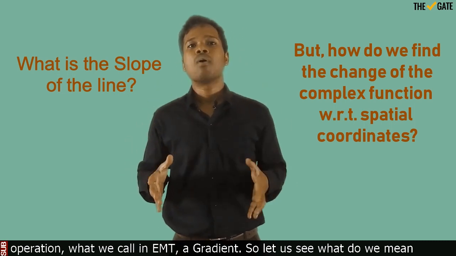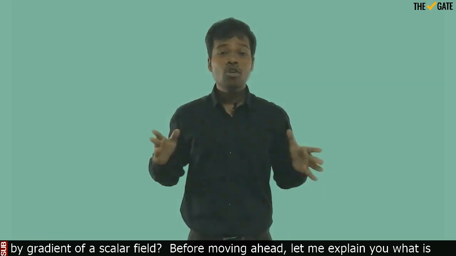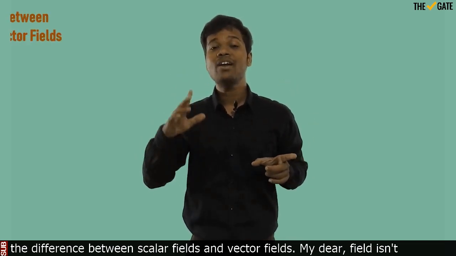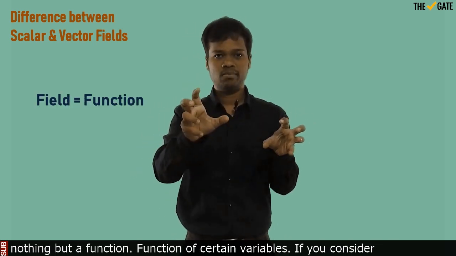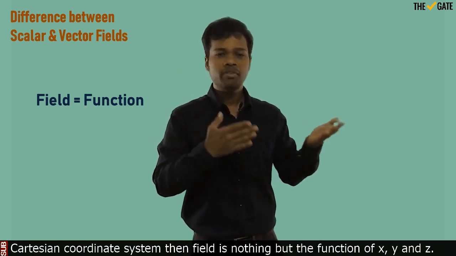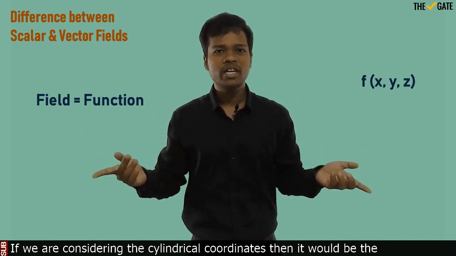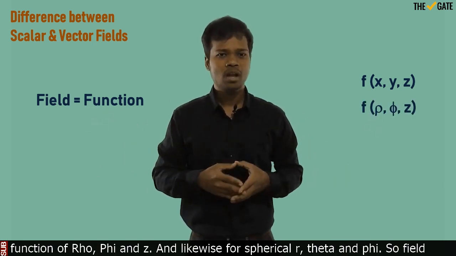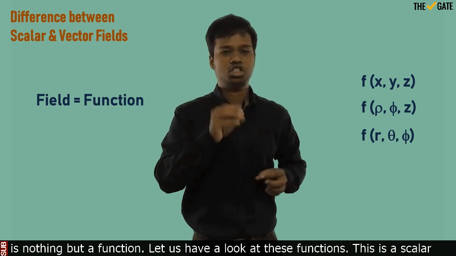So let us see what we mean by the gradient of a scalar field. Before moving ahead, let me explain the difference between scalar fields and vector fields. My dear, a field is nothing but a function of certain variables. If you consider the Cartesian coordinate system, then a field is nothing but a function of x, y and z. If we are considering cylindrical coordinates, then it would be a function of rho, phi and z. And likewise for spherical, r, theta and phi. So a field is nothing but a function.